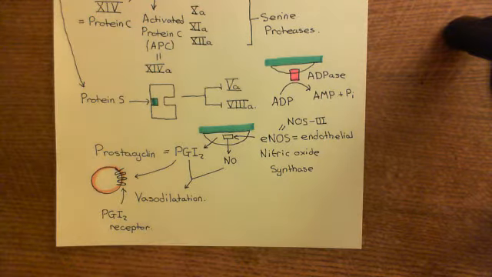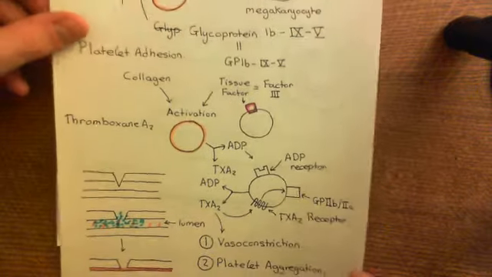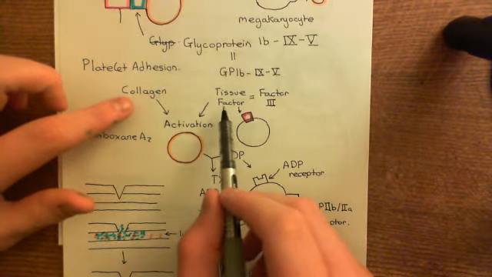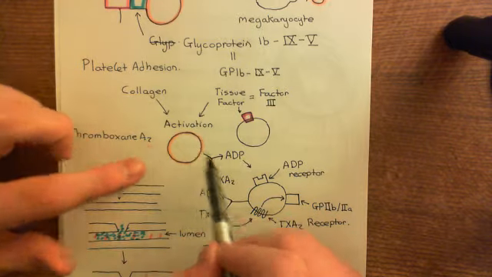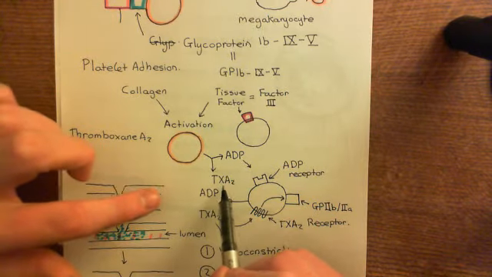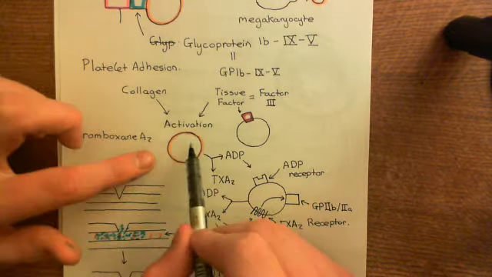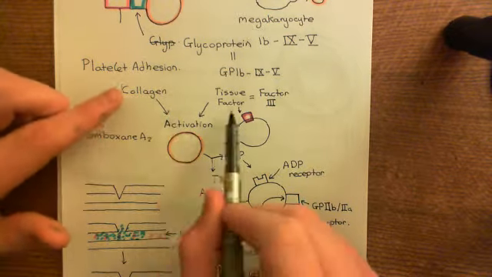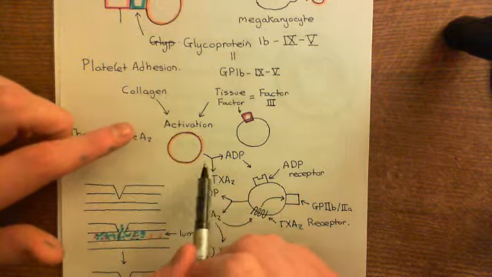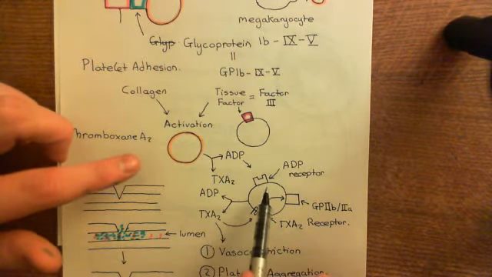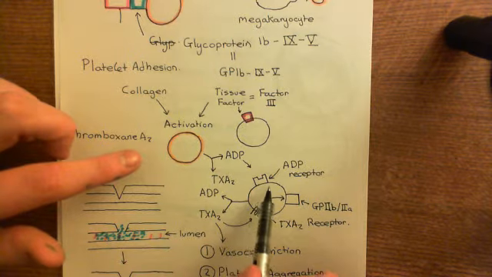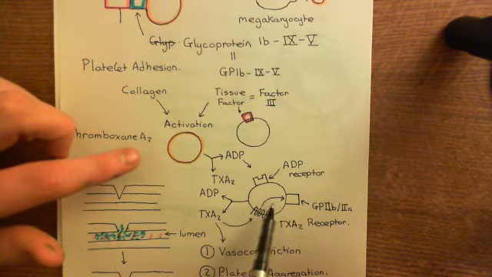Okay, so let me remind you of what activation of platelets means. The activation of platelets means collagen or tissue factor triggering a platelet to release ADP and thromboxane A2. That's the initial activation of a few platelets. However, most platelets won't be activated in that way. Instead, they will be activated via the chain reaction, because ADP can bind to the ADP receptor, and that will also trigger activation.